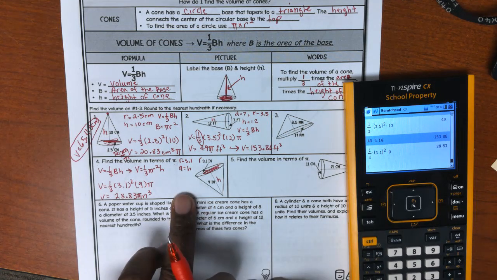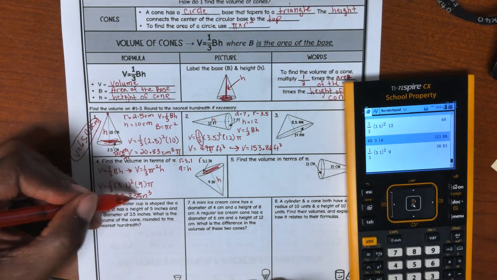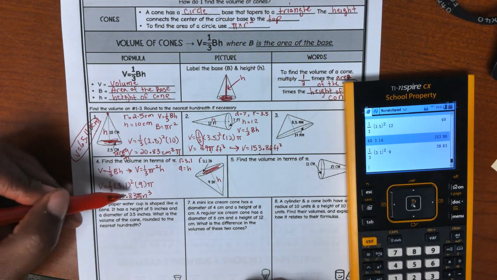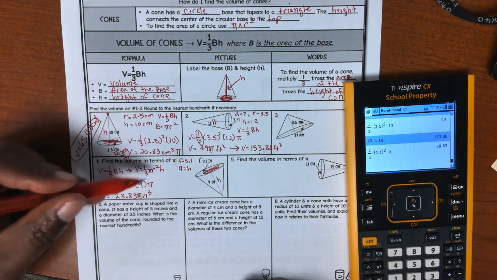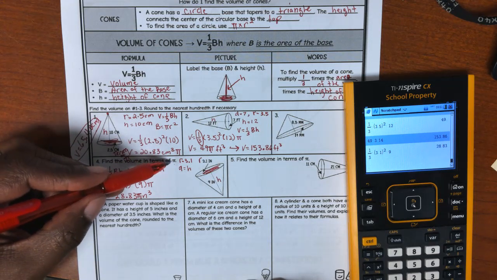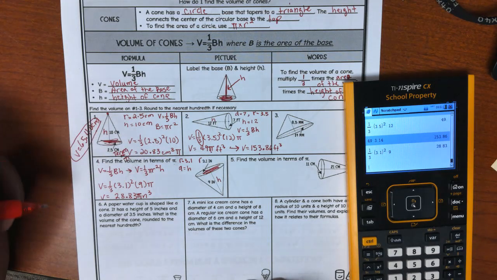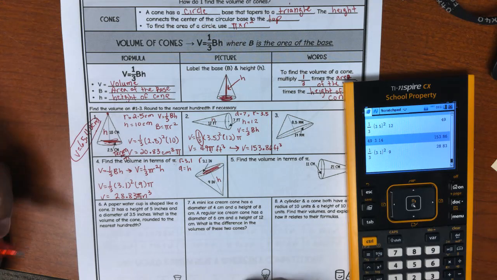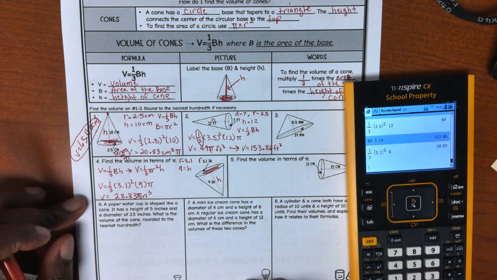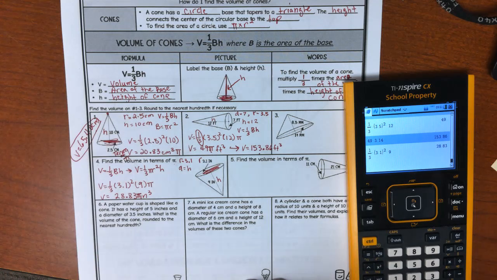For here, they don't want the final solution. They just want it in terms of pi. Remember, terms of pi gives us the most exact answer because pi is irrational. So depending on the number of digits you use, your answer is always going to be a little bit different. I'm not going to do another example of terms of pi because that's straightforward. I'd rather go through word problems because they're a little bit more challenging. So let's do 1 or 2 of these, and then hopefully that helps you have a better understanding of the volume of cones and how to find them.